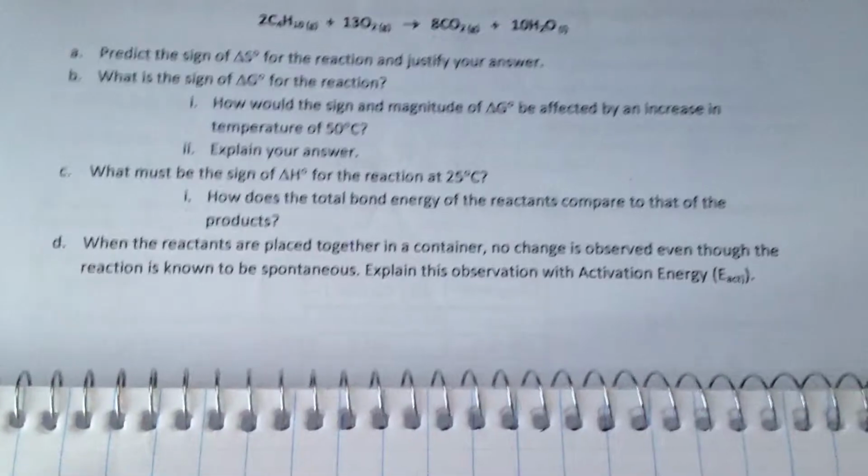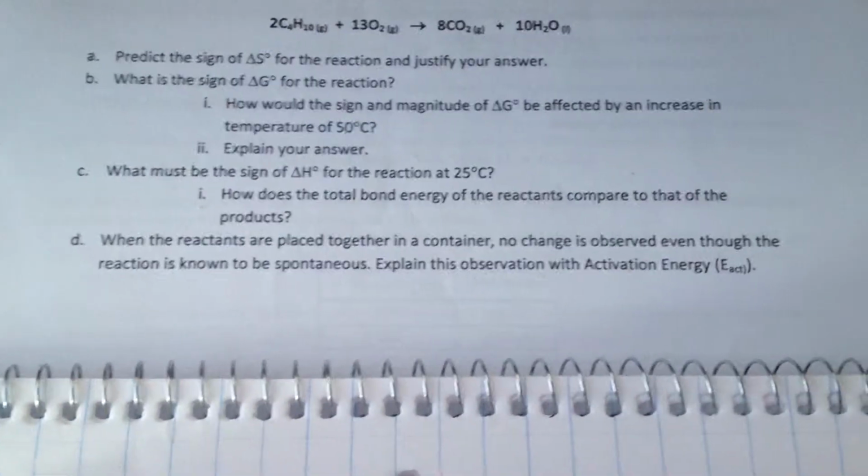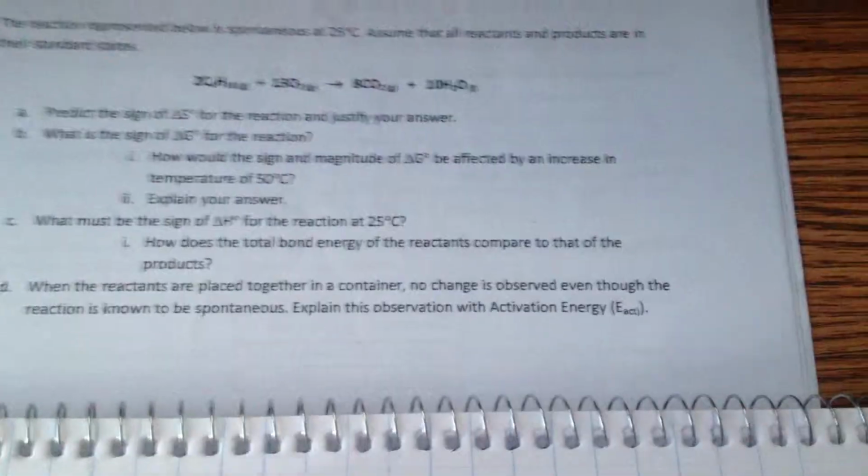And Part D. When the reactants are placed together in a container, no change is observed even though the reaction is known to be spontaneous. Explain this observation with activation energy, E-act.